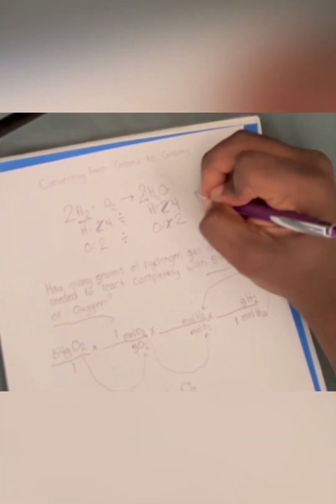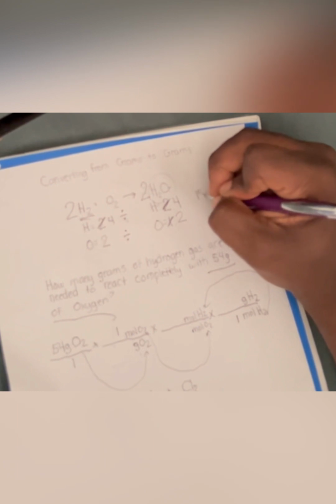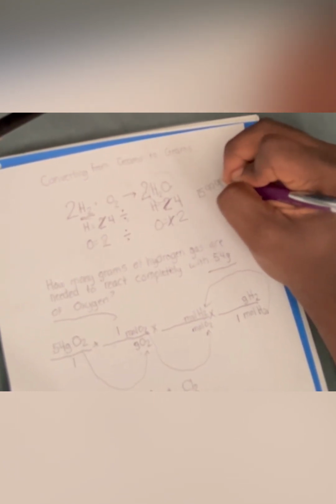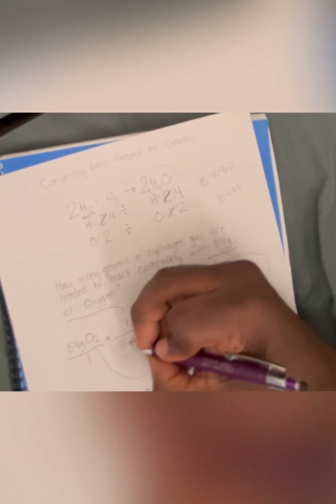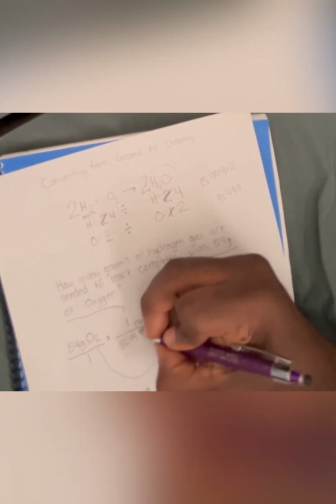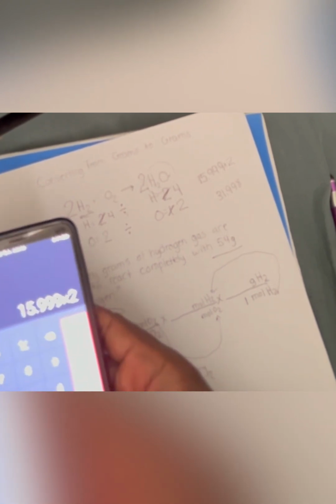So now we need the molar mass of O2. On the periodic table, the atomic mass for O is 15.999. So times 2, that is going to give us 31.998. So that's what will be right here, 31.998. We can use the calculator to clarify it. 31.998.